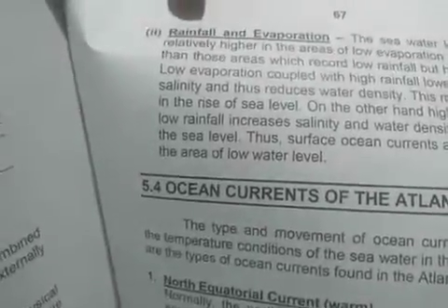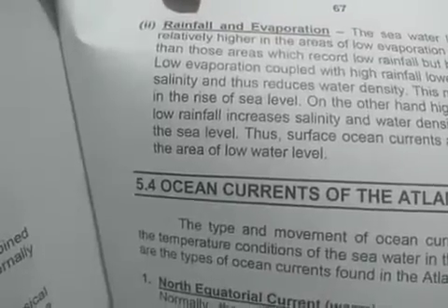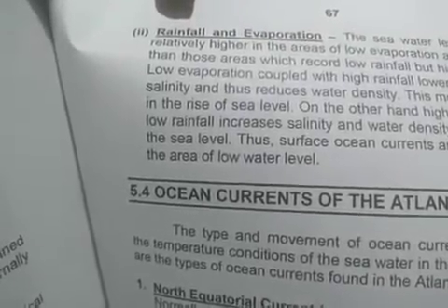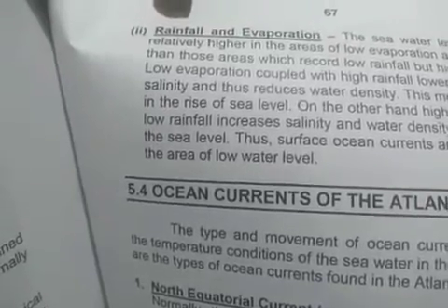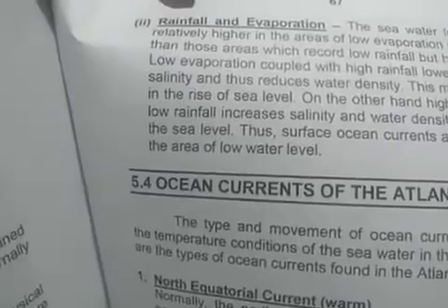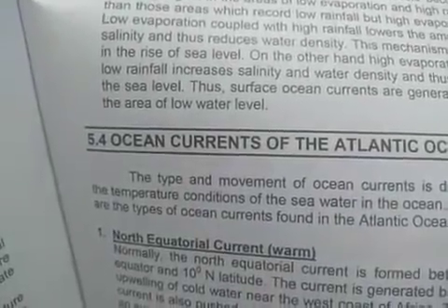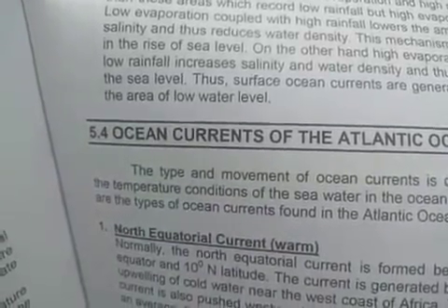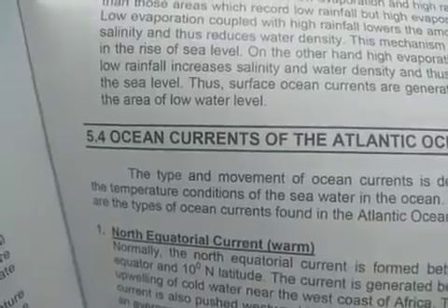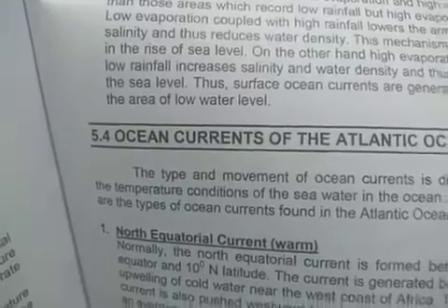Sea water levels become relatively higher in the areas of low evaporation and high rainfall than those areas which record low rainfall but high evaporation. Low evaporation coupled with high rainfall lowers the amount of salinity and thus reduces water density. This mechanism results in the rise of sea level. On the other hand, high evaporation and low rainfall increase salinity and water density and thus lower the sea level. Thus, surface ocean currents are generated from the area of low water level.